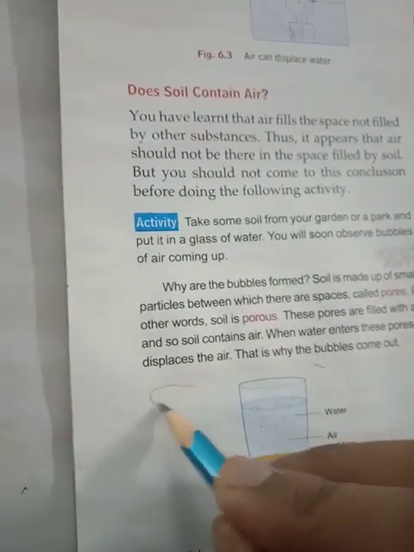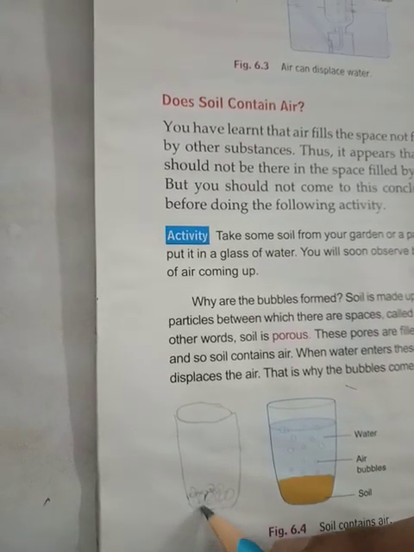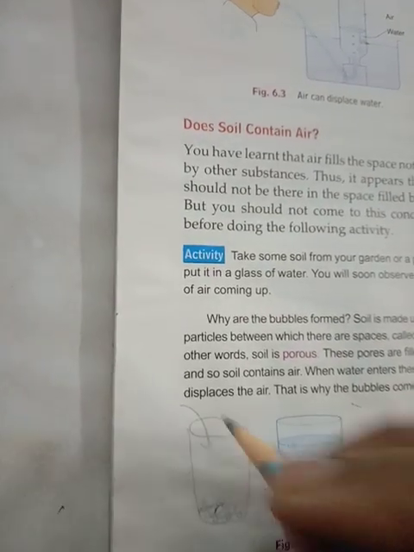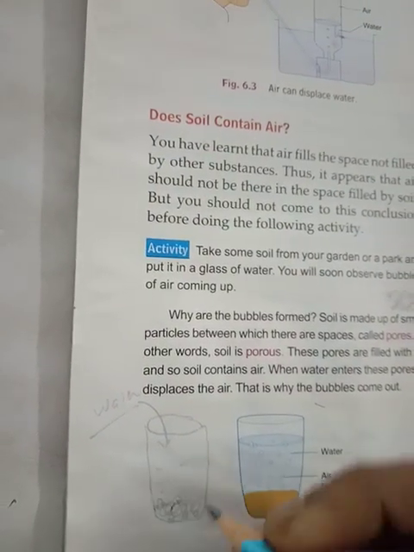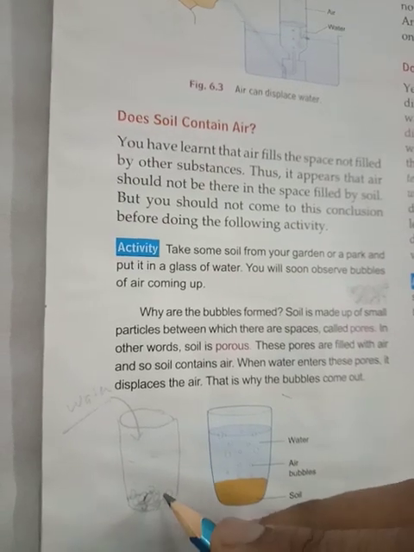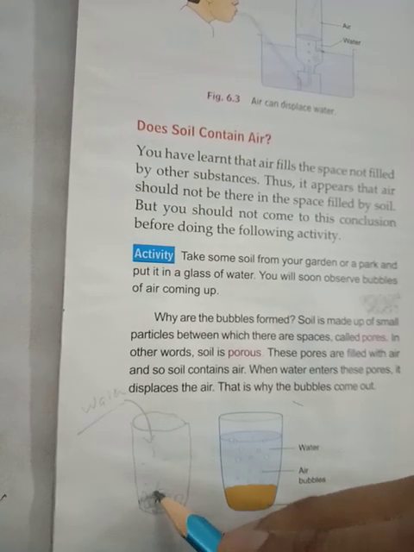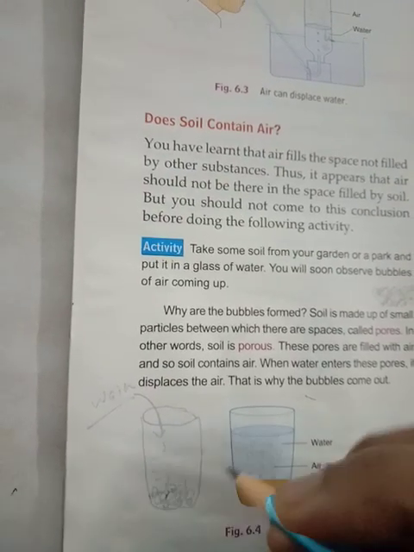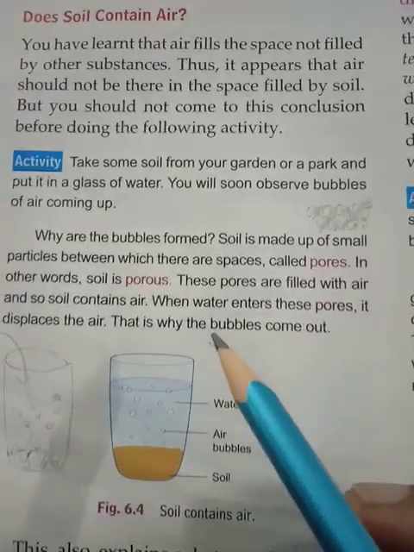So what will happen? First of all, this is a glass. In the same glass, first of all we are putting some soil. Okay, these are what? Some soil, and whenever we are pouring some water over it, okay, then what will happen? Whatever the space present in between the two particles of soil, the water enters into that space, and at that space there is some air present. This air has a tendency to move in the upward direction, okay. This is the same activity that is given.